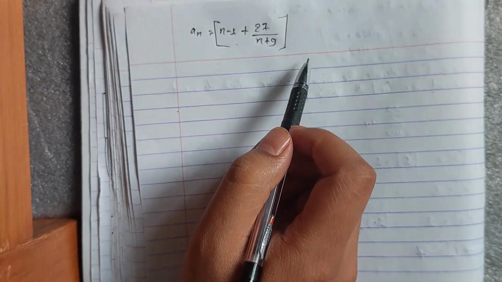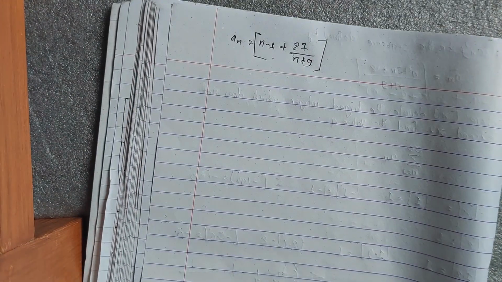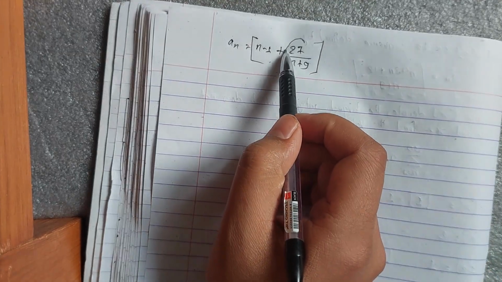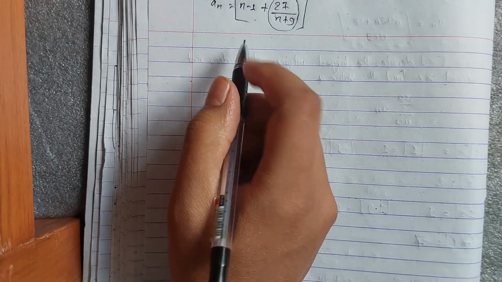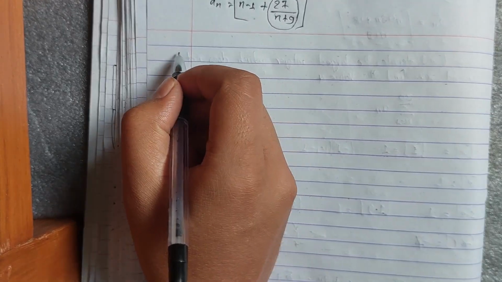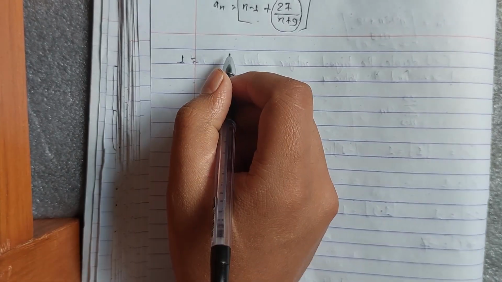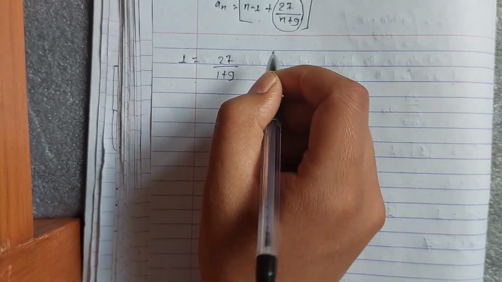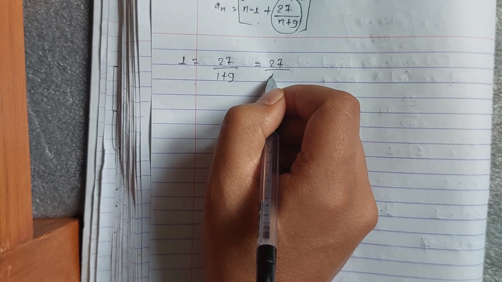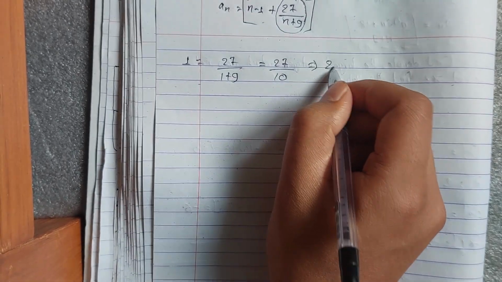Now look at this value 27 upon n plus 9. If we take n equals 1, then we get 27 upon 1 plus 9, which gives 27 upon 10, which is 2.7.